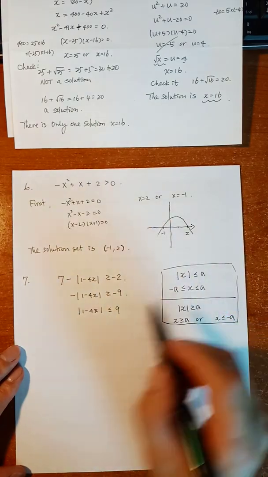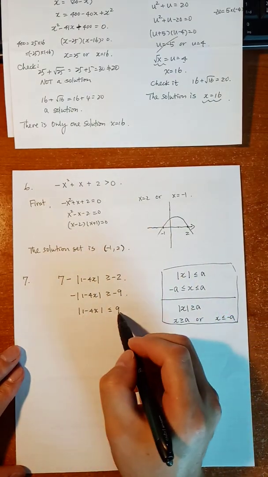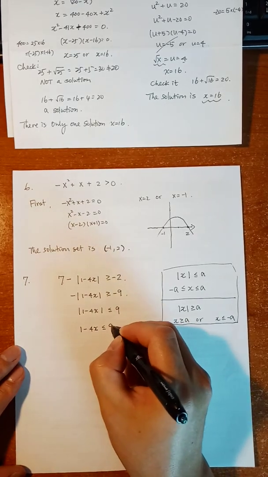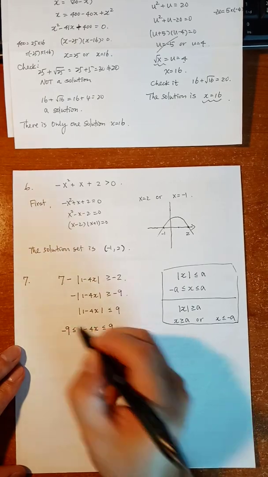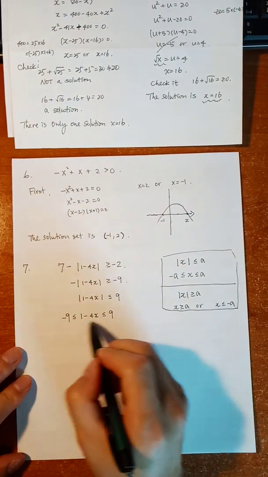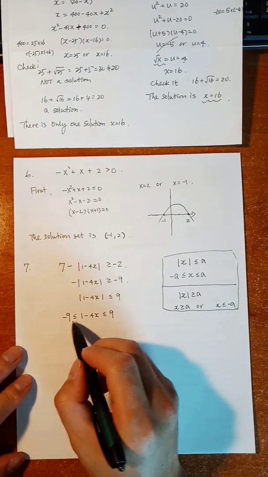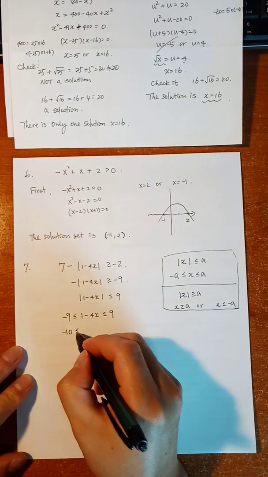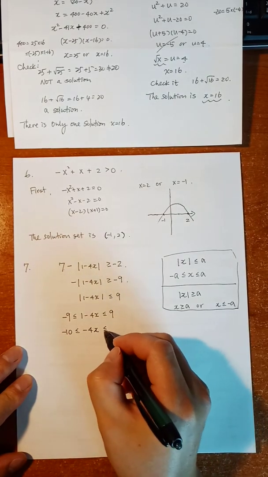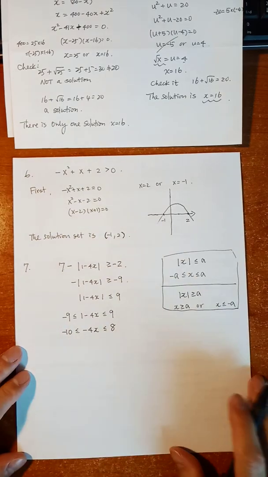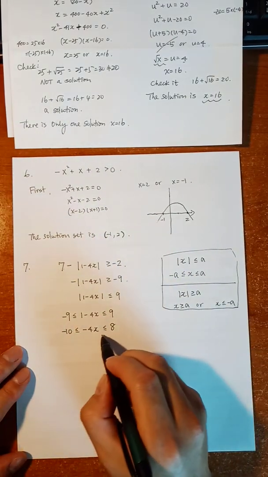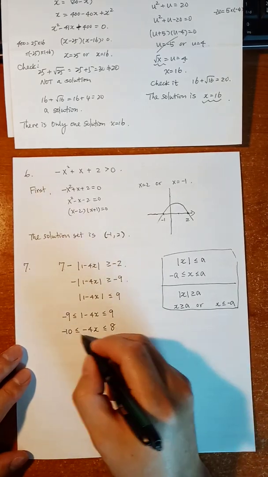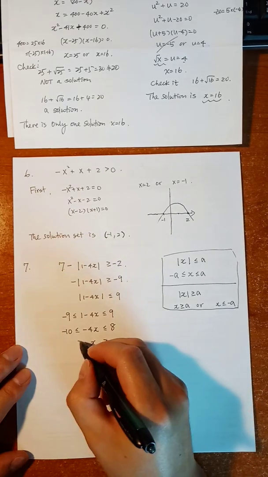So here we are going to use the first one, the absolute value of 1 minus 4x less than or equal to 9. So it's 1 minus 4x is less than or equal to 9 and at the same time greater than or equal to -9. And you have a chain of inequality. Here you have 1, so we're going to subtract 1 from 3 parts. -1 minus 1 is -10, -4x, 9 minus 1 is 8. And then we're going to divide this inequality by -4. Remember, we divided the inequality by a negative number, so we're going to change the direction.